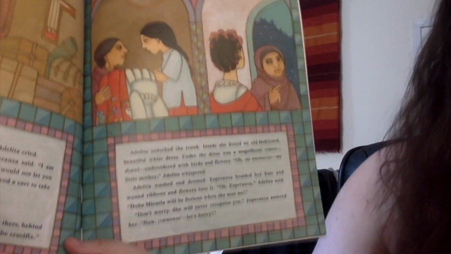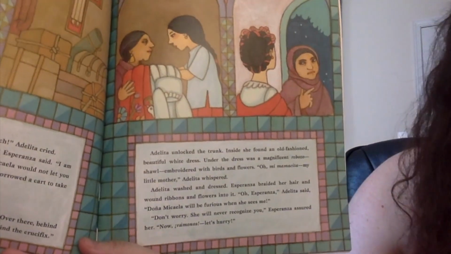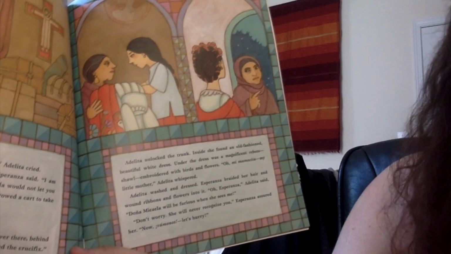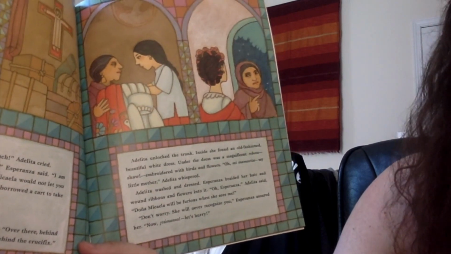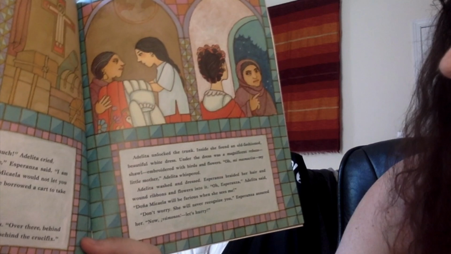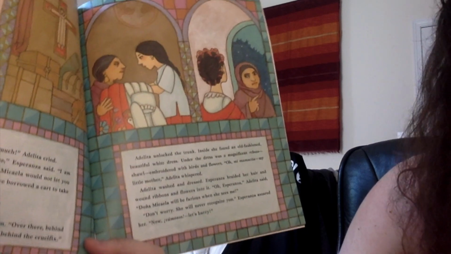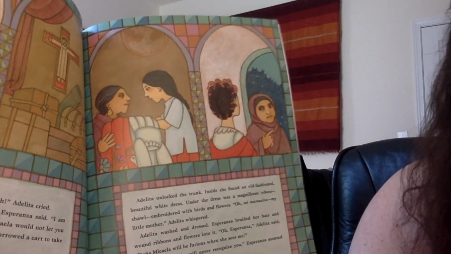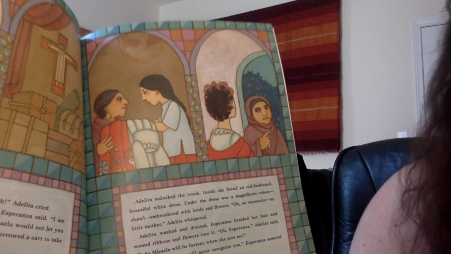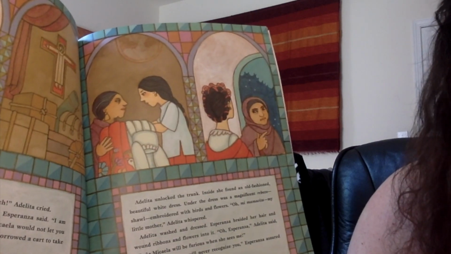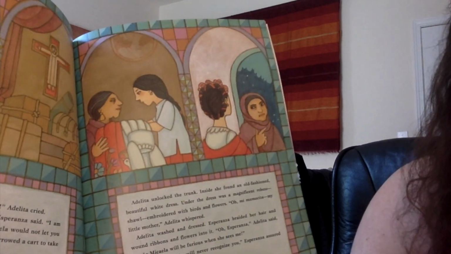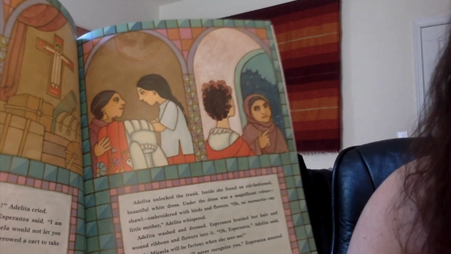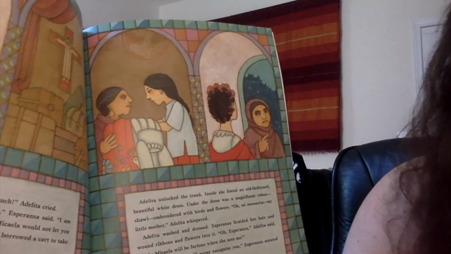Adelita unlocked the trunk. Inside, she found an old-fashioned, beautiful white dress. Under the dress was a magnificent rebozo, a shawl, embroidered with birds and flowers. Oh, mi mamacita, my little mother, Adelita whispered. Adelita washed and dressed. Esperanza braided her hair and wound ribbons and flowers into it. Oh, Esperanza, Adelita said, Doña Michela will be furious when she sees me. Don't worry, she will never recognize you, Esperanza assured her. Now vámonos, let's hurry.